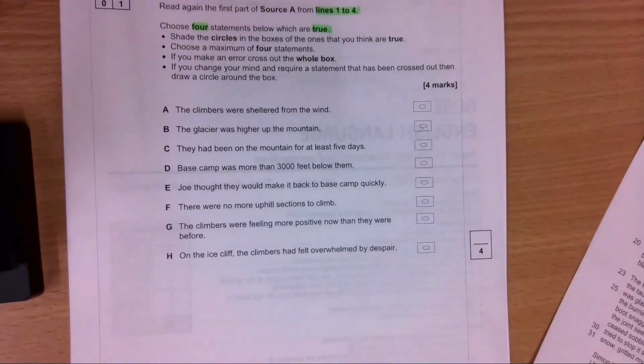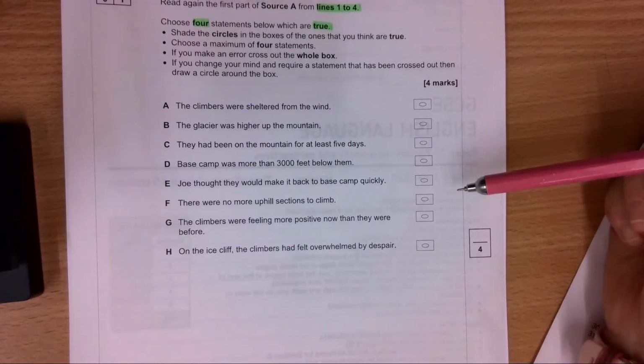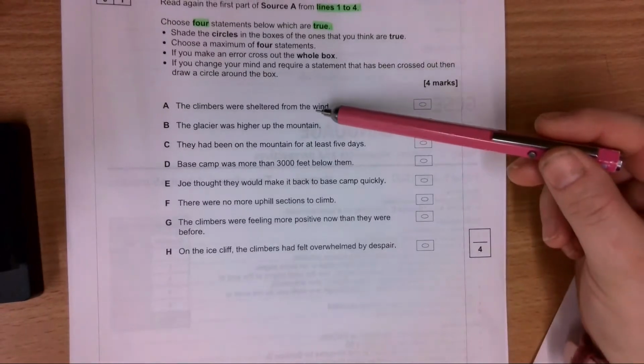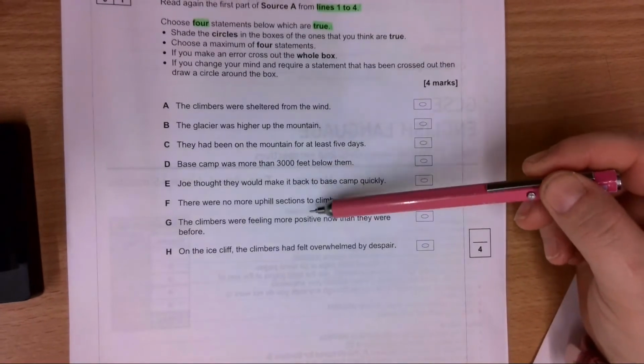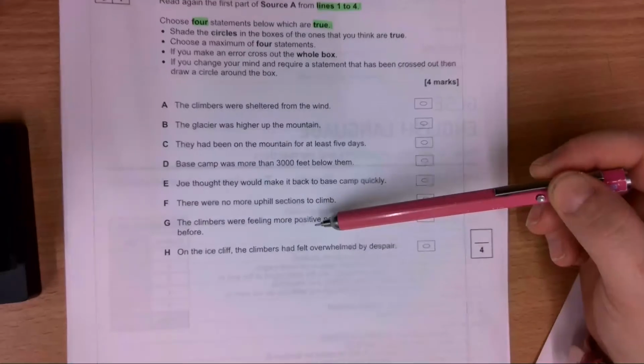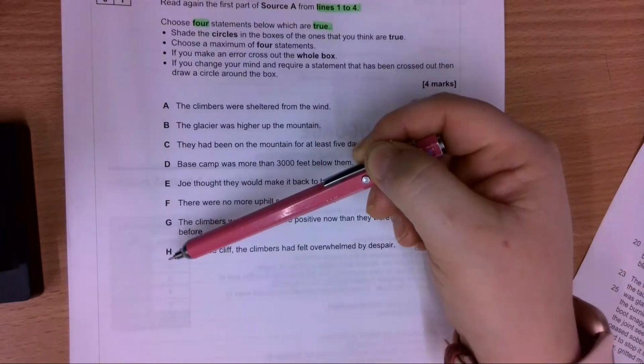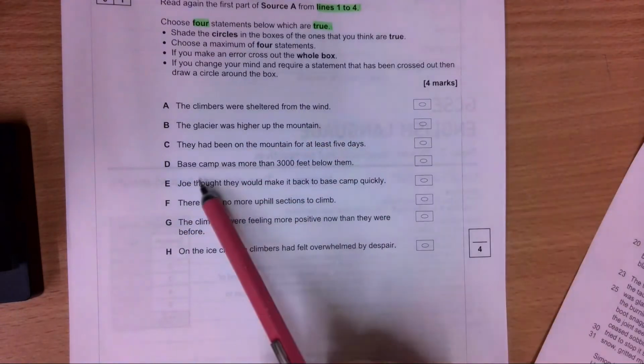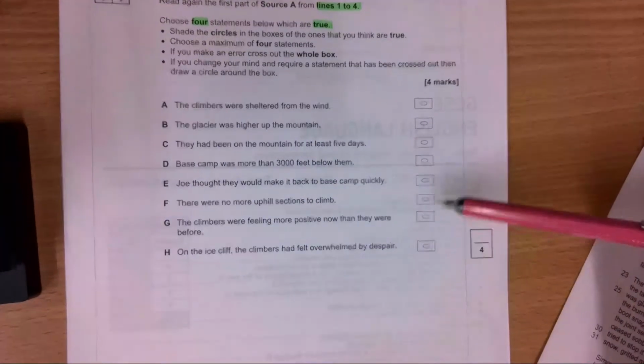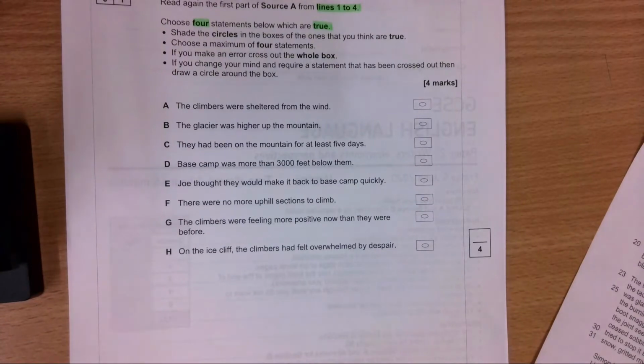Now my advice is that you don't start by shading in these boxes. Instead, I would suggest that you read through all of the statements to decide if you think they are true or not, and just place a little tick along this side of the 4 that you think are true. This means that you won't end up making errors that you find it difficult to undo.